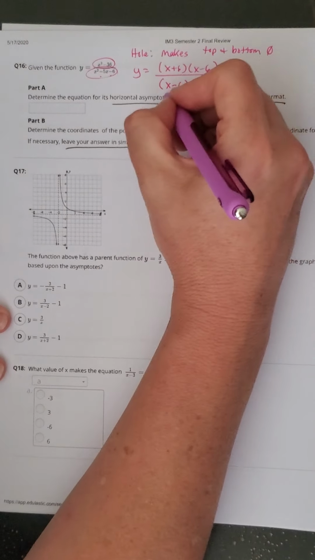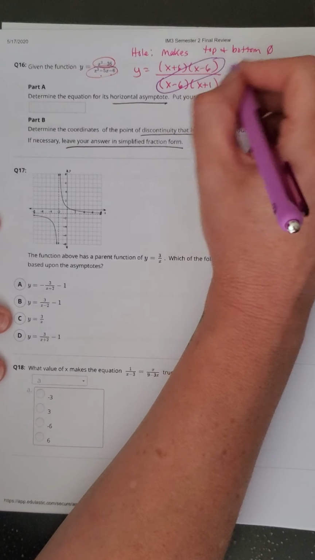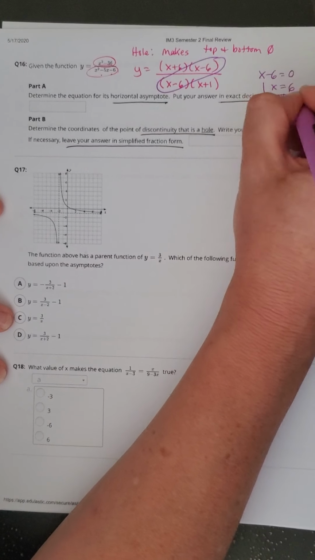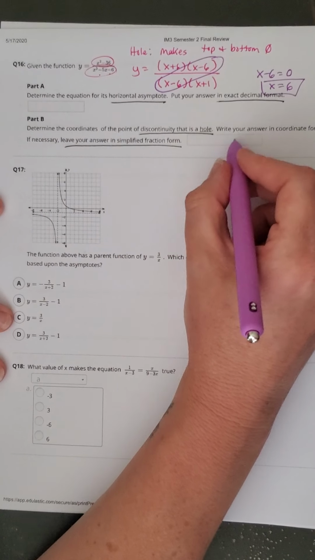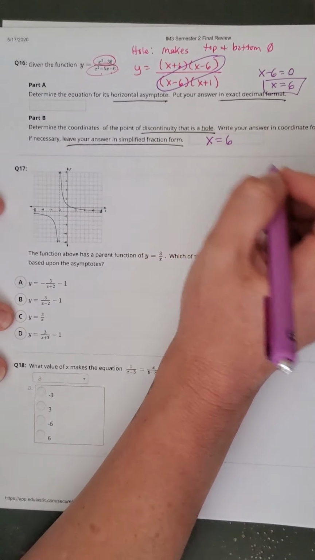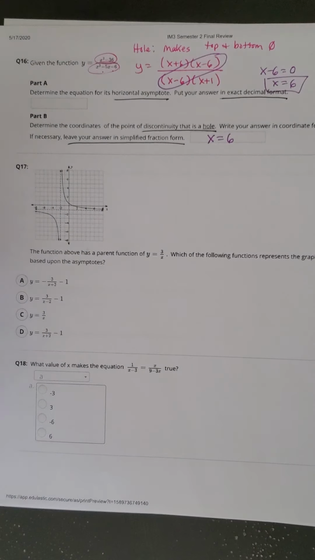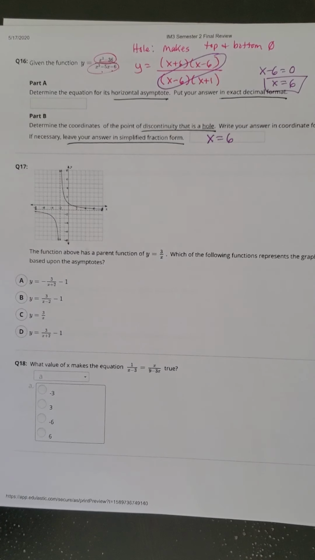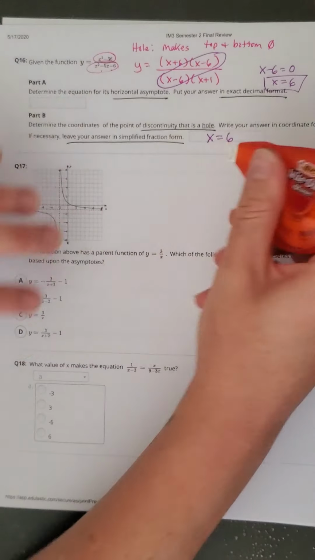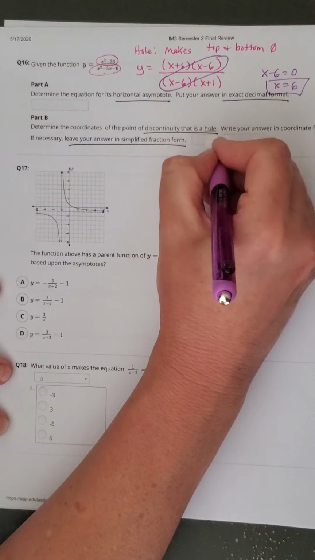Once we've seen those two, this right here is the value that would create a hole. The value that creates a hole is when you set that equal to 0, which is 6. So our point of discontinuity that is a hole is the point x equals 6, or you just write 6. It depends on what they ask for. Probably they're not going to put x equals, so I'm going to take that off and just write 6.